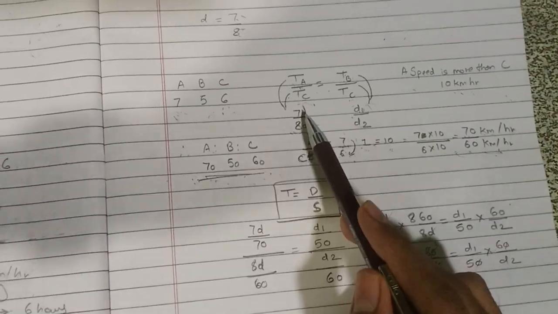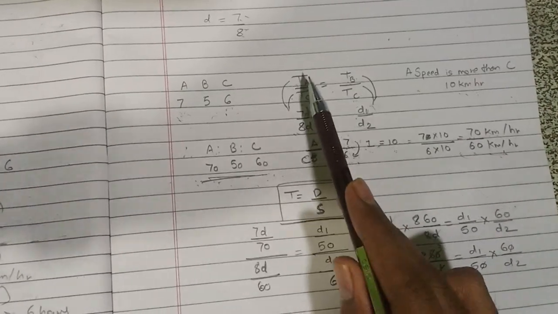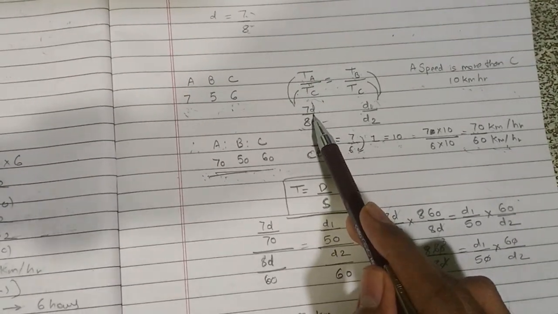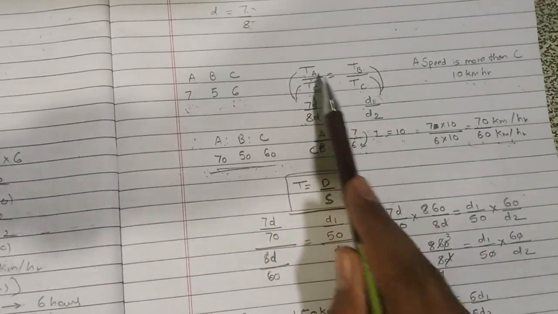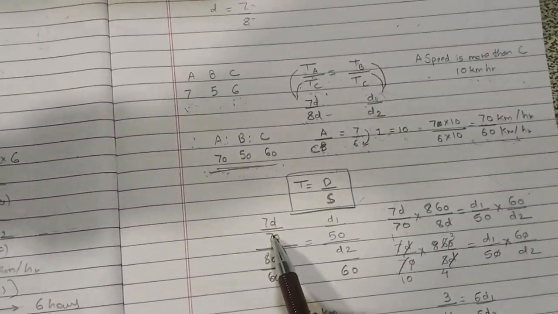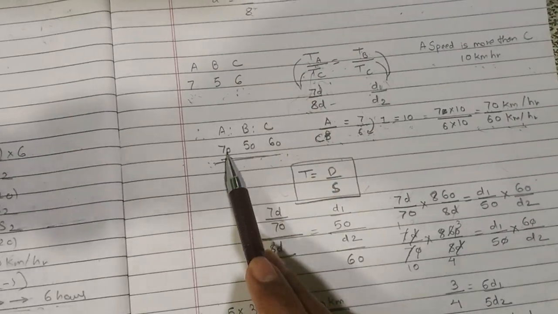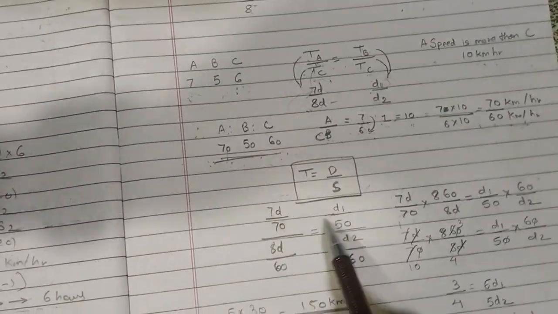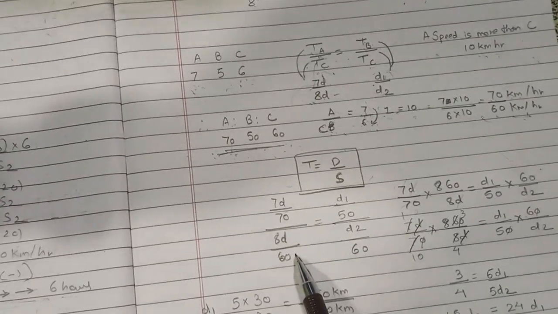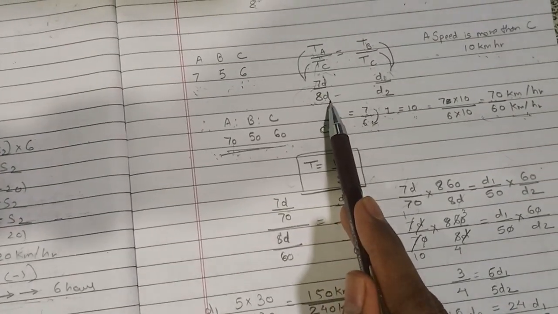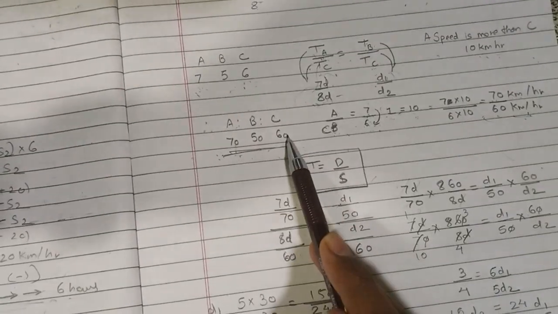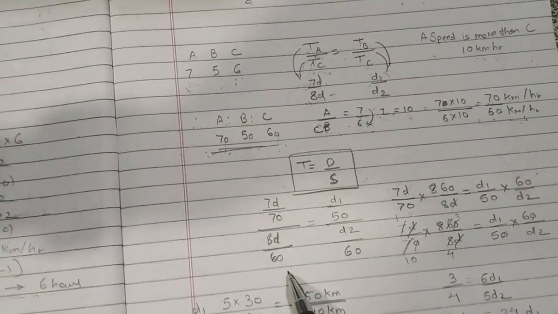So TA over TC is D upon S: 7D, which is the distance, upon the speed of A, which is 70, divided by 8D, the distance for C, upon the speed of C, which is 60.